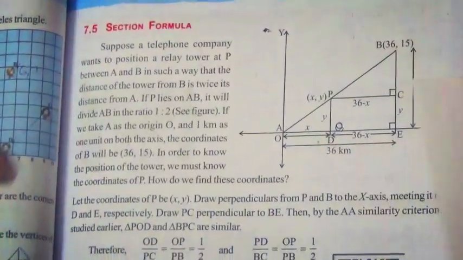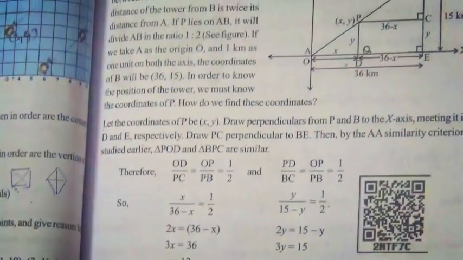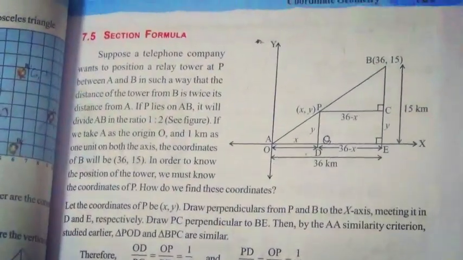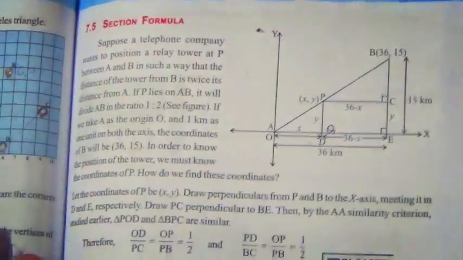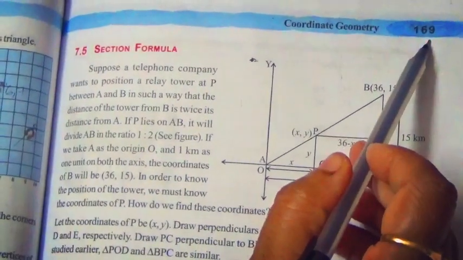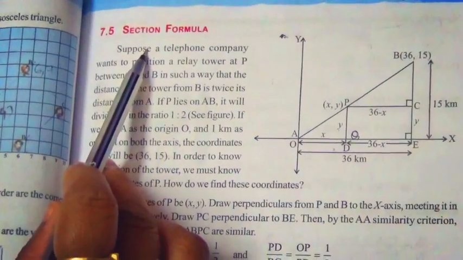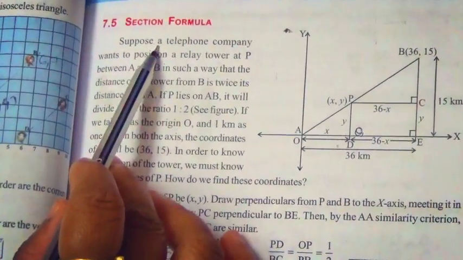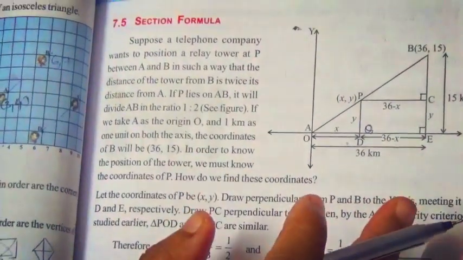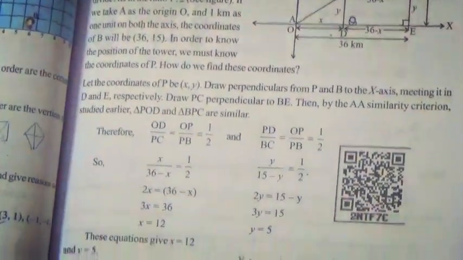Hello everyone. So yesterday I finished this 7.1 exercise. So the next topic of coordinate geometry of 10th class, that is the 7th chapter in your mathematics textbook, on page number 169, after completion of this exercise 7.1, we have the section formula. What is the section formula? No need of the derivation for your examination purpose, but I'll explain a little bit.